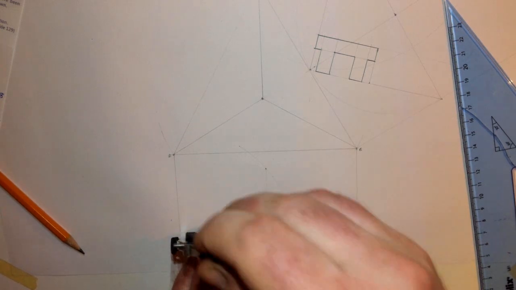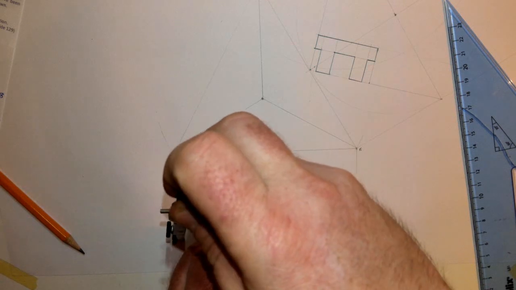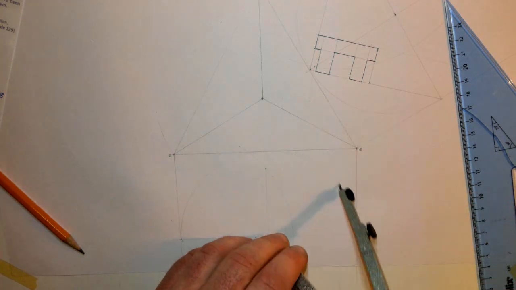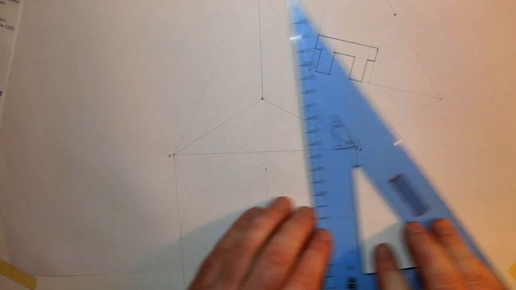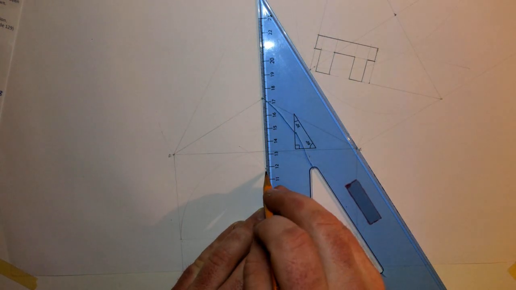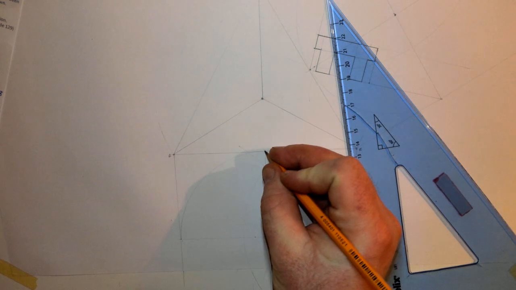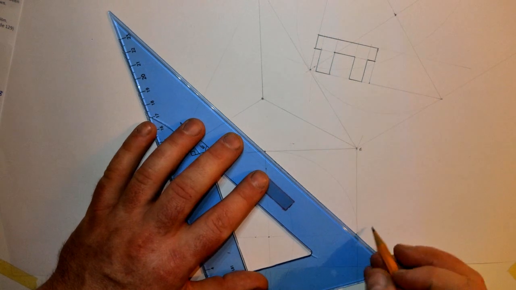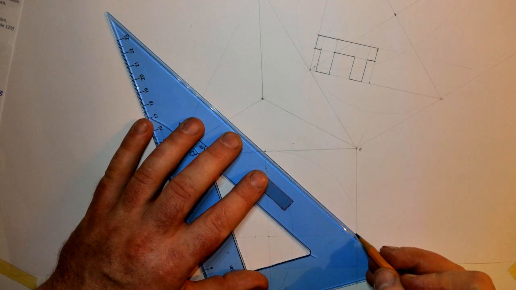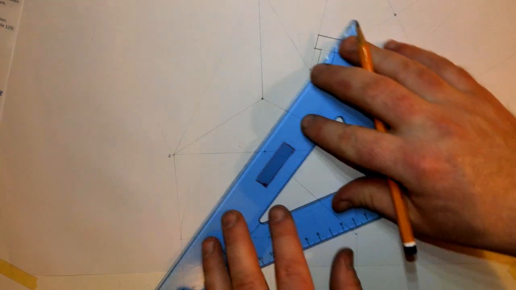Same again. Slightly out there. Okay, not bad. Over this line again. Point. Join them. There to there. There to there.